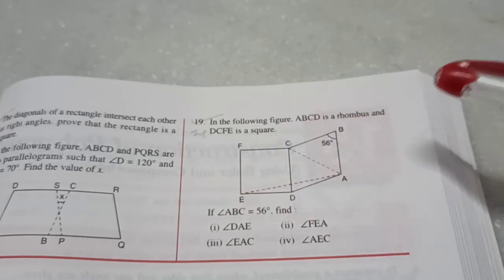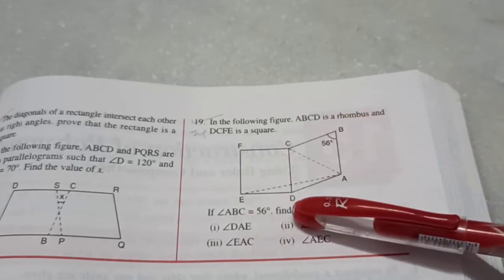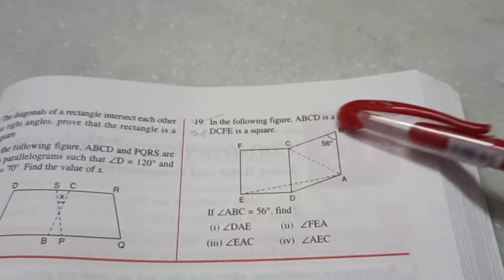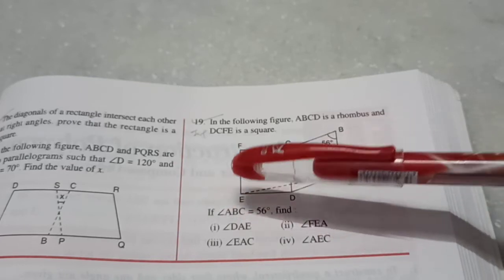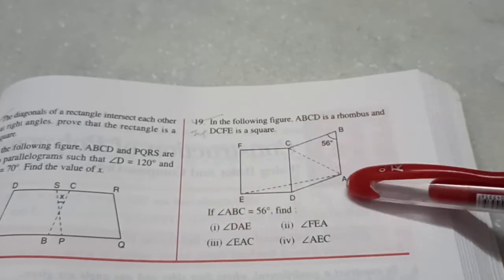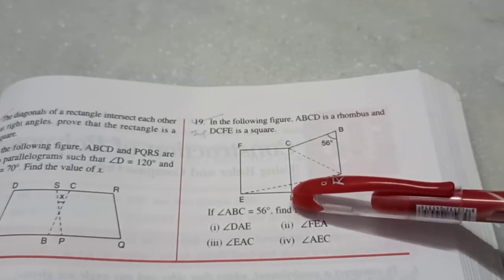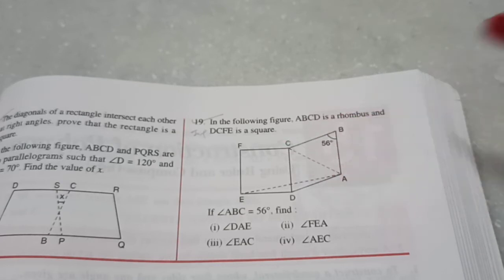EDCF is a square and DABC is a rhombus. What this means is that all these sides are equal. ED, DA, AB, BC, CF, FE, all the sides are equal to each other. Also in a square, each angle is 90 degrees, and a rhombus is a parallelogram, so opposite angles will be equal, 56, 56, and these angles will also be equal.